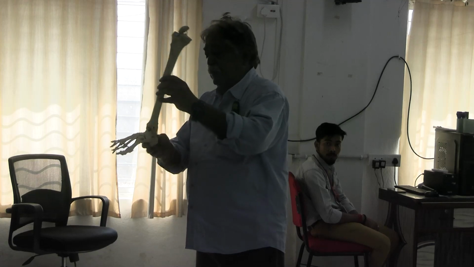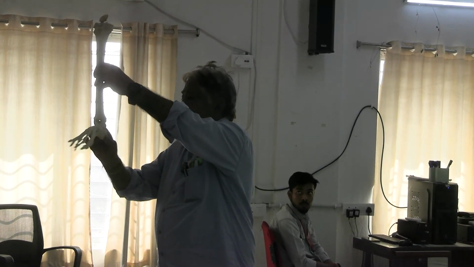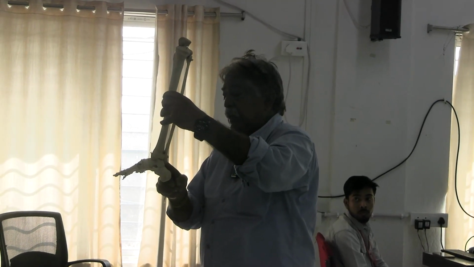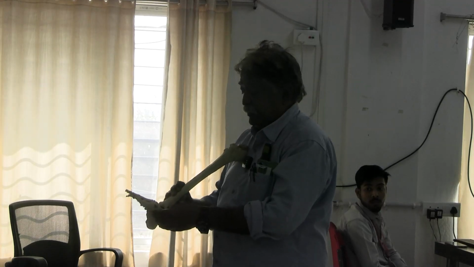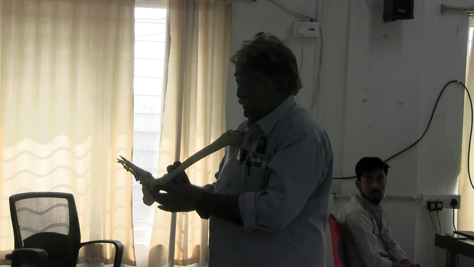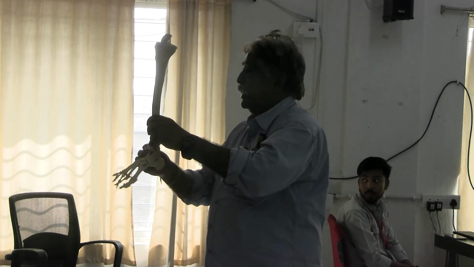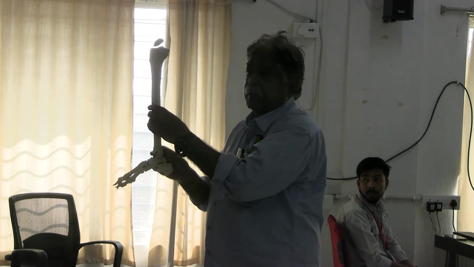So anyway, now see, this is the calcaneum. This is your three cuneiforms, navicular, this is the talus, and this is the fibula, and this is the medial malleolus, this is the lateral malleolus.